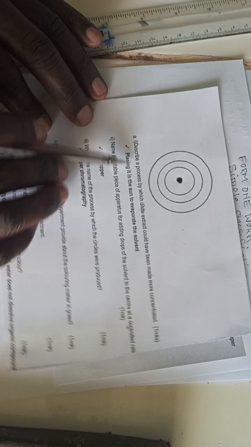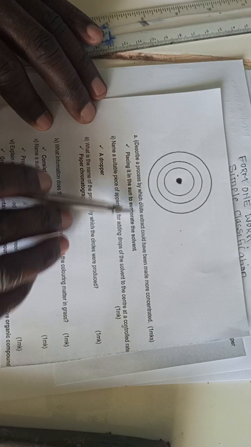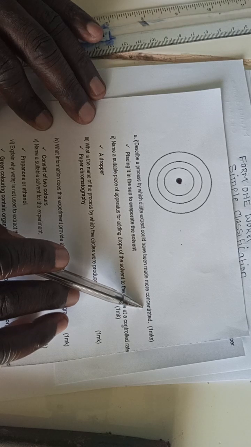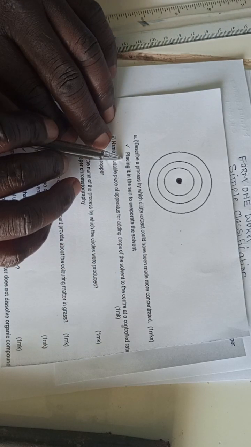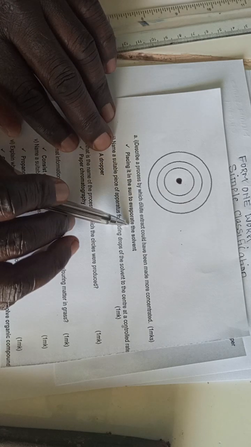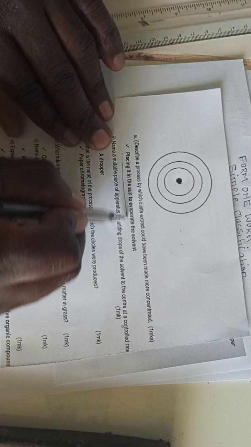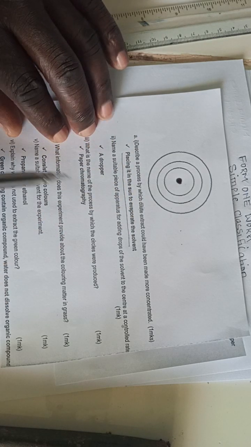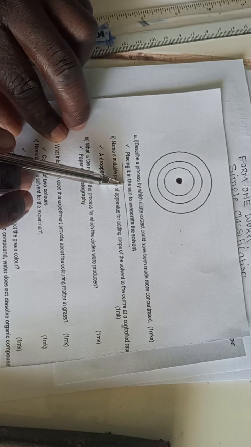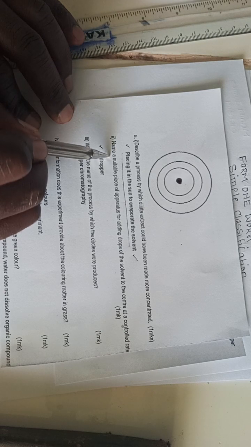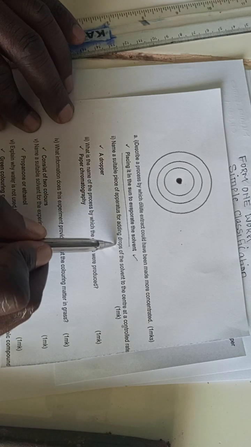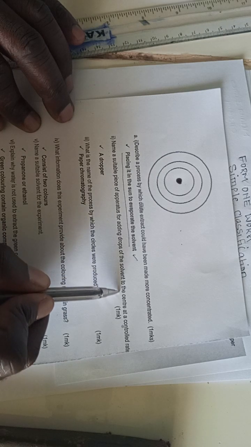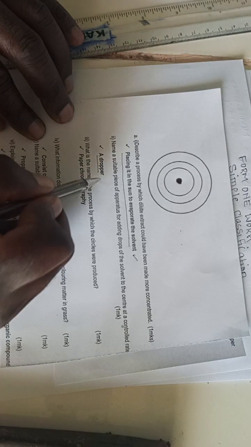Now, describe a process by which a dilute extract could have been made more concentrated. This one is just placing it in the sun to evaporate the solvent. That is the process by which you will make the extract more concentrated. Name a suitable piece of apparatus for adding drops of the solvent to the center at a controlled rate. In this case, you just use a dropper, simple.